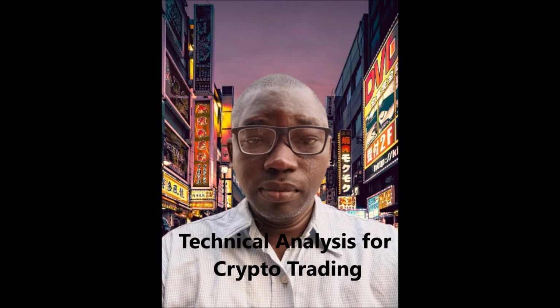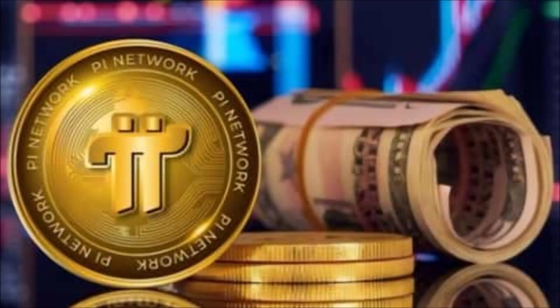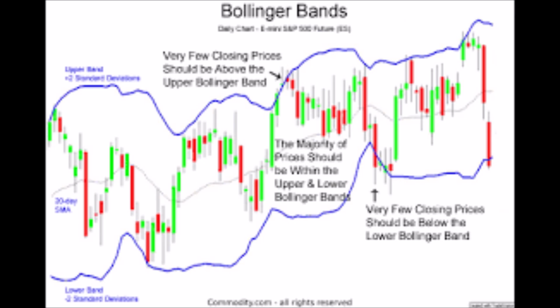Now, let's talk about volume, which is another indicator. Volume indicates the number of units traded within a specific time period. High volume typically confirms a trend, while low volume may indicate weak momentum. So like yesterday, up to now, there was a high volume on Pi coin. And in fact, if you check, most of them say it's top, it is hot.